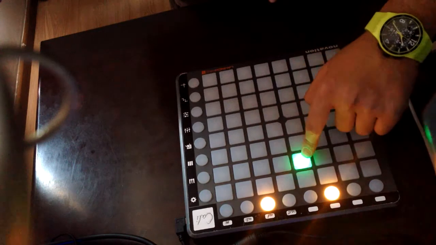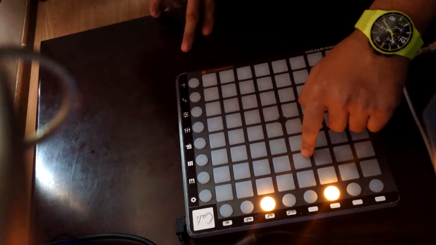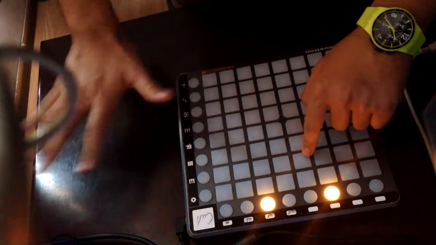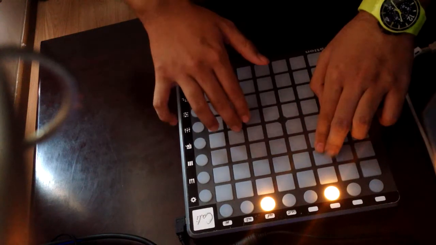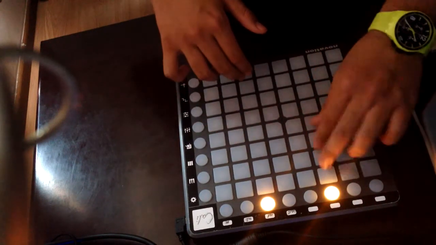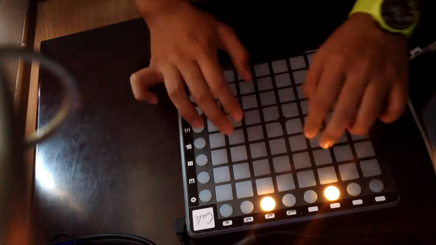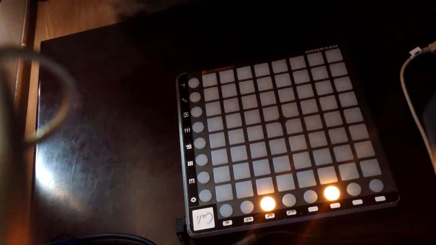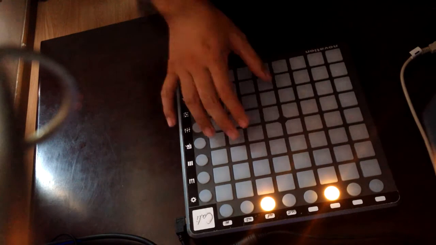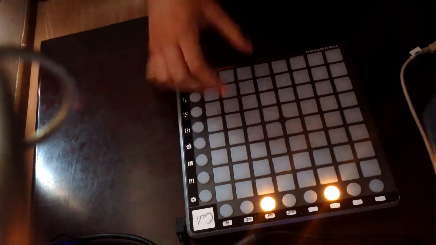So when you push this one, you're not gonna do anything with your right hand. So just basically the left row, you're gonna kick and snare. That's basically how it works. All right, let's go forward.